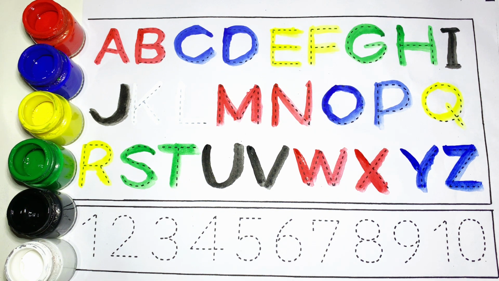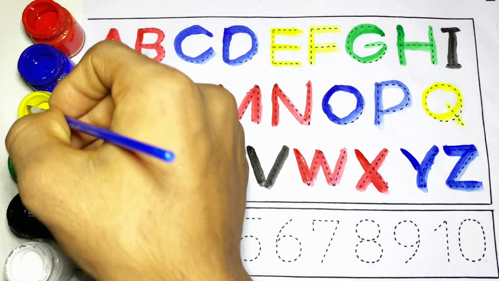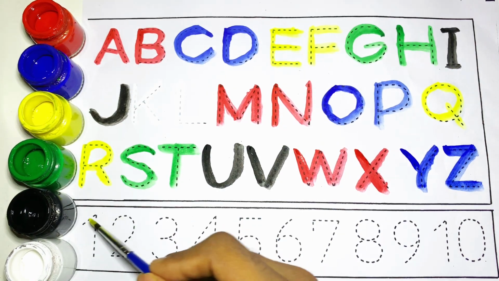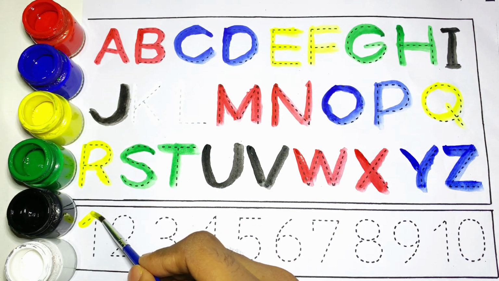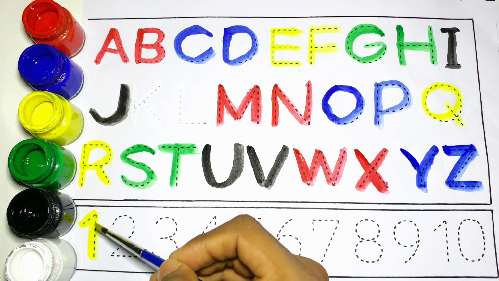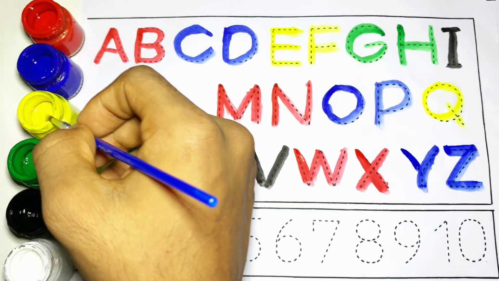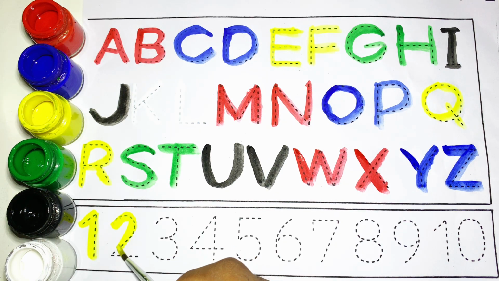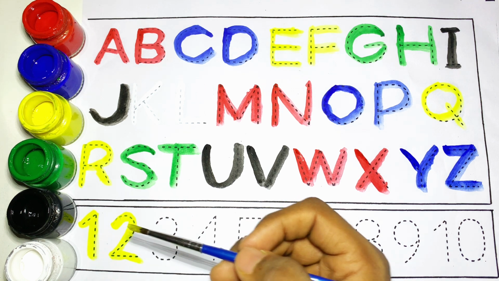Kids, now draw numbers. First we draw 1. The numbers of 1. And use yellow color. O N E, 1. Kids, again use yellow color and draw 2. The numbers of 2. T W O, 2.